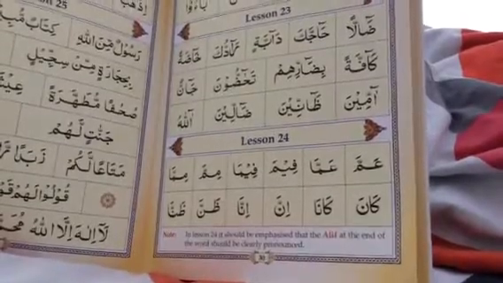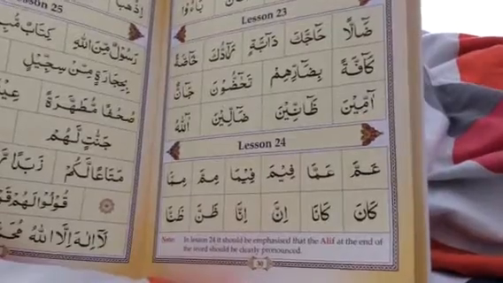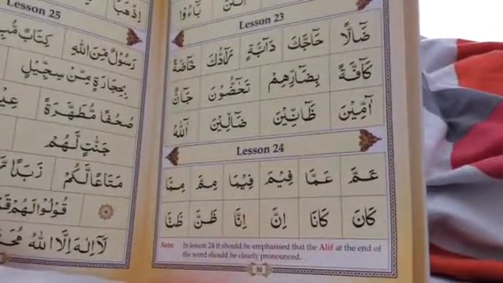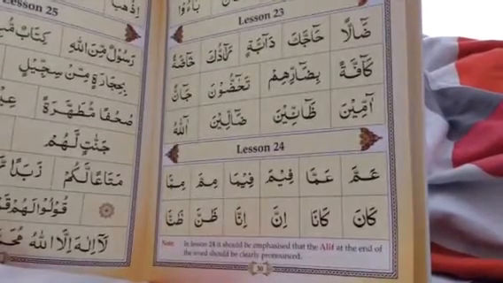So in this video we continue the elongation lesson, which we started from lesson 22. A'udhu billahi minash shaitanir rajim. Bismillahir rahmanir rahim.